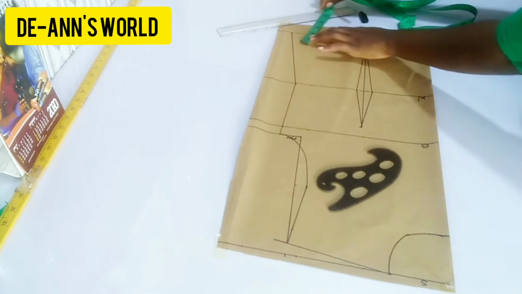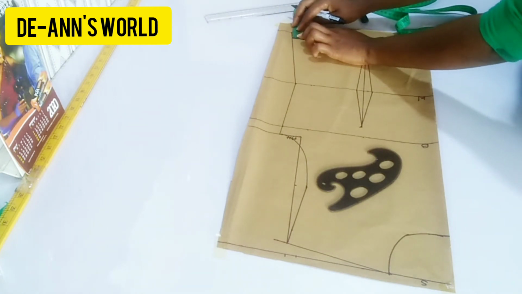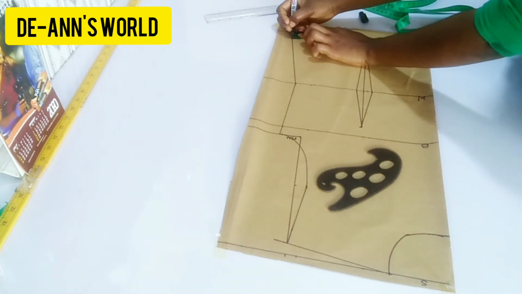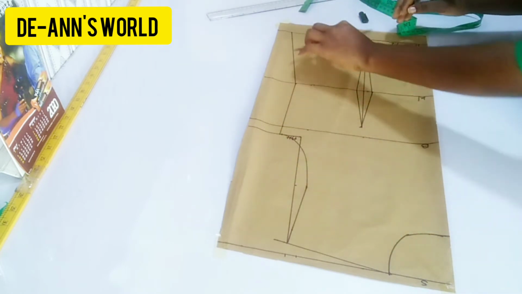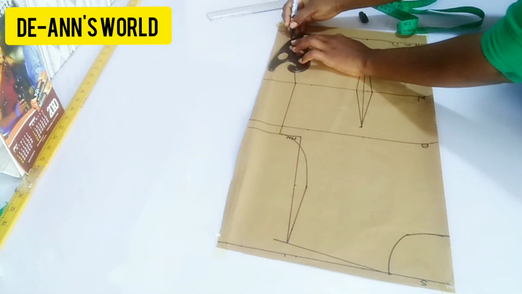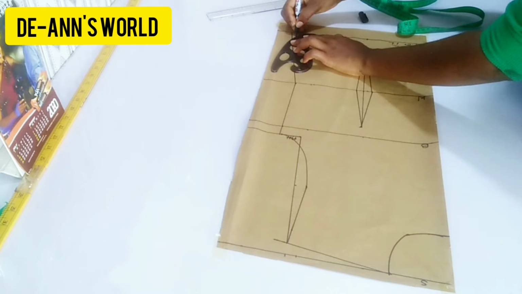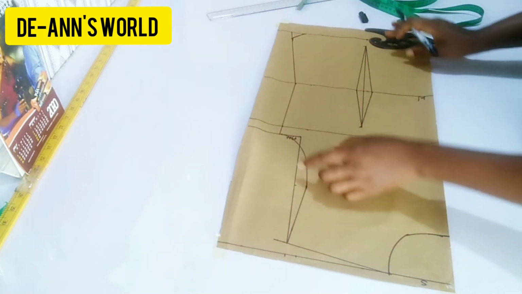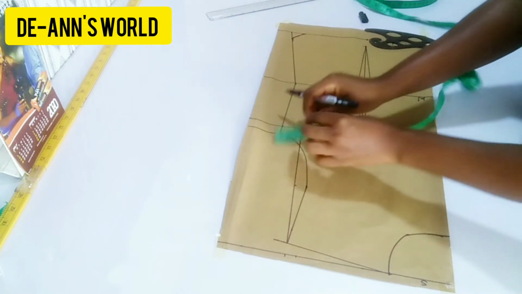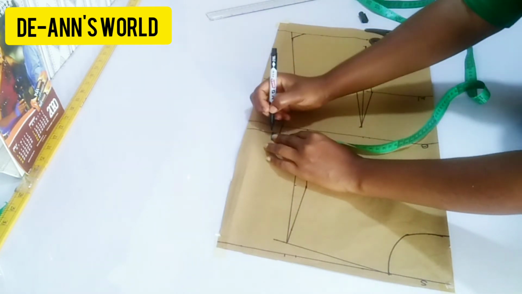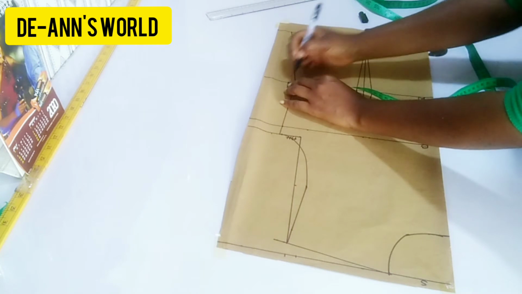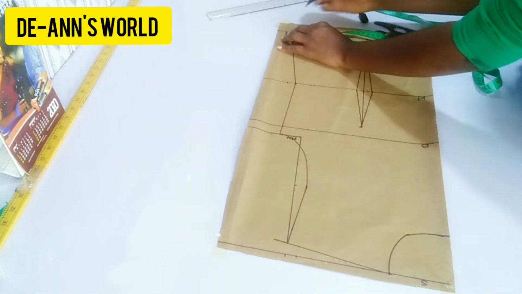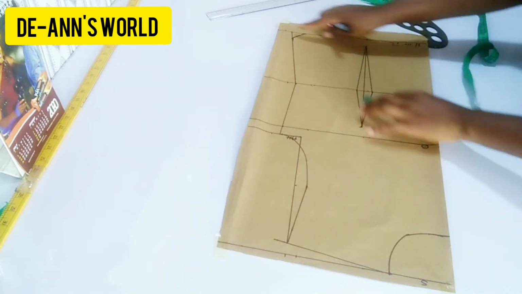So the next thing I am going to be doing is, this is optional, this is not important. I'm just going to slightly curve my sides like so. But I will not be cutting this out. I just want to show you that if you want to curve your side like so, you can just go ahead and do it.